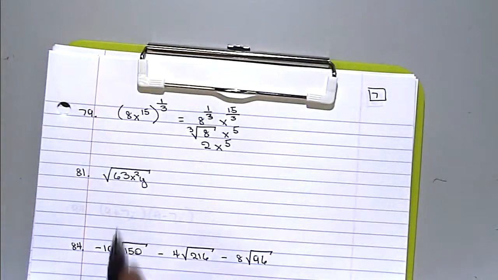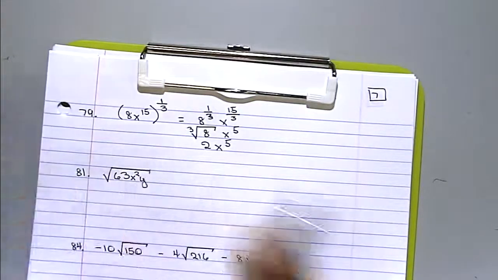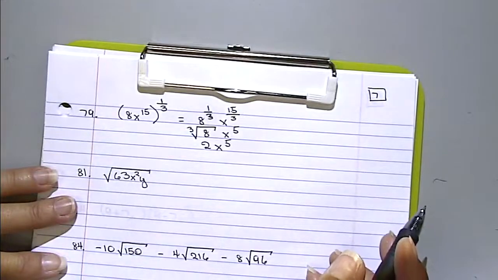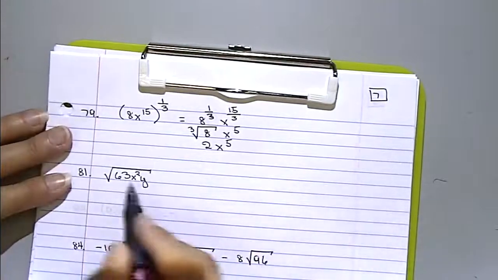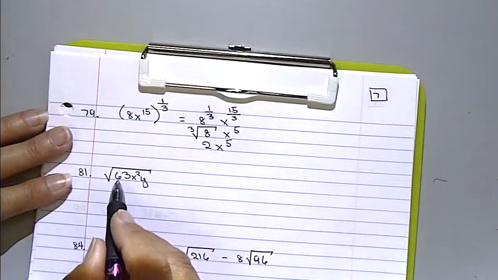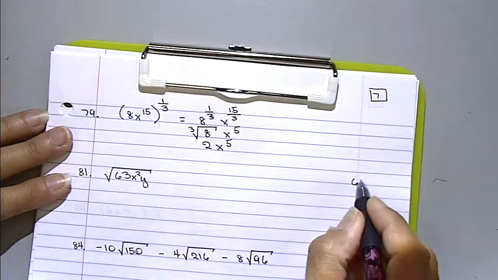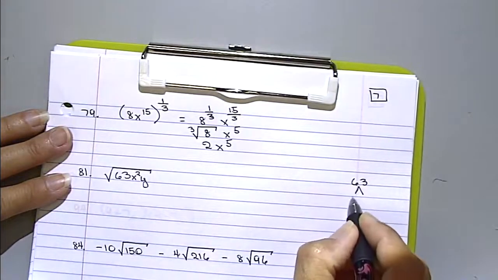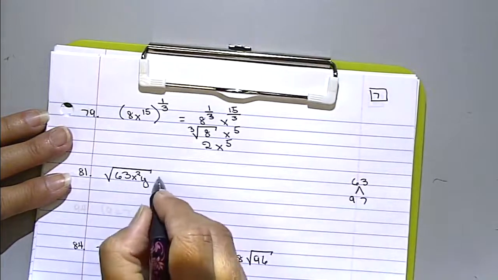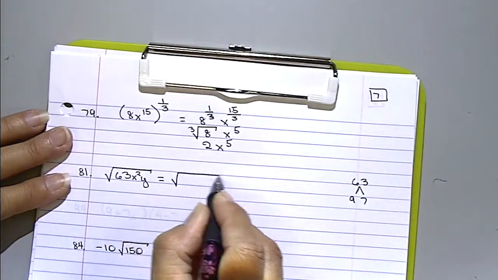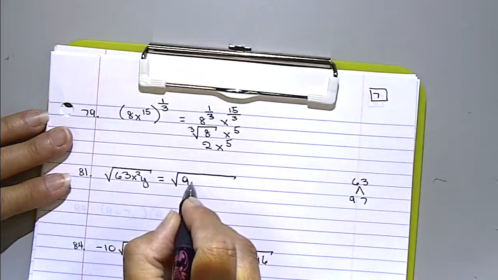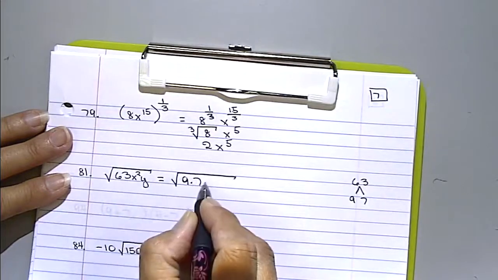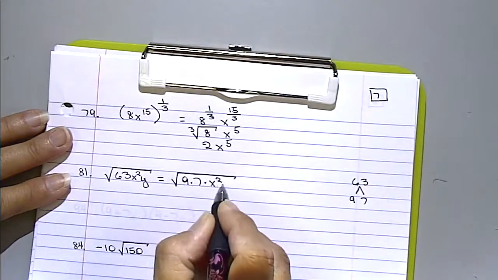What about this next one? It's square roots. We're going to grab all the squares that we can out from under the radical. Okay, so 63 is not a perfect square. Does it have any perfect squares in it? Well, 63 is 9 times 7. 9's a perfect square, isn't it? So 9 times 7. x squared is a perfect square. I'll leave it. y is not.